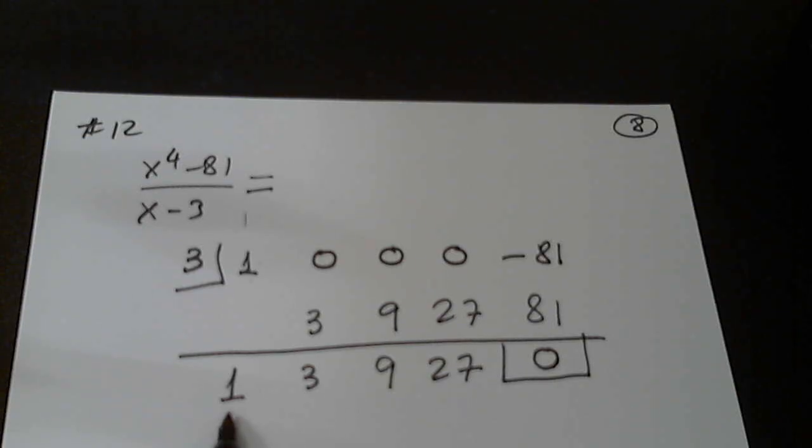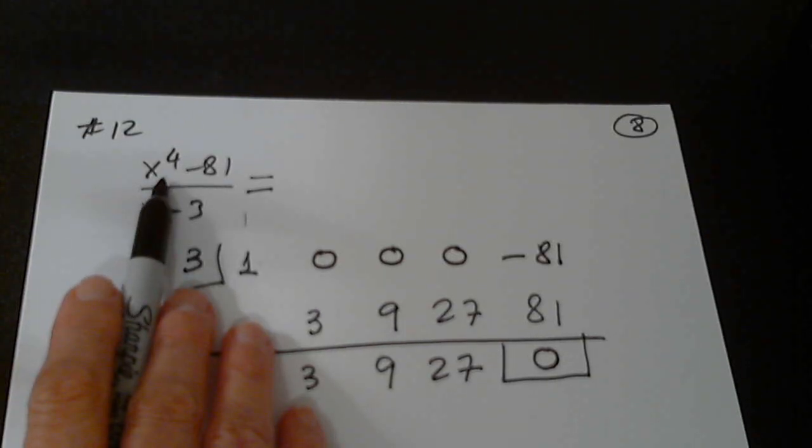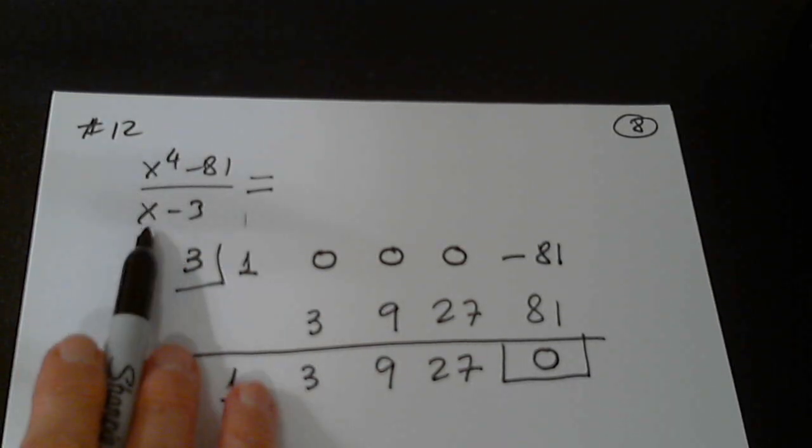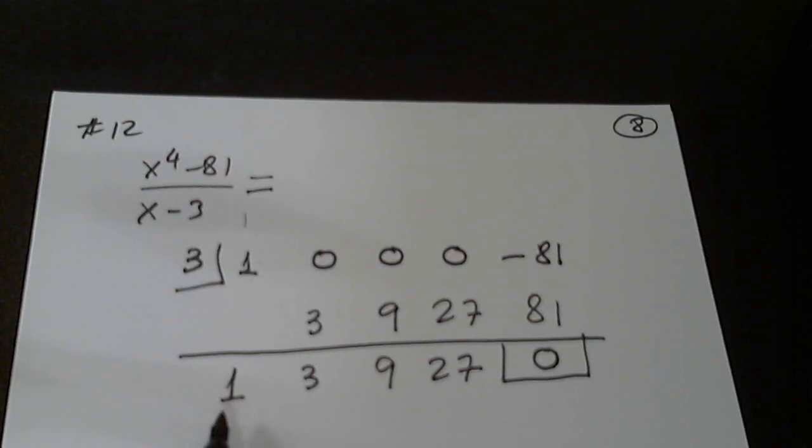X to the 4th part. No. Degree 4 divided by degree 1 is degree? 3. Yes. 3, 2, 1, 0.